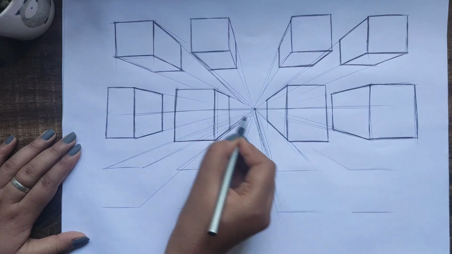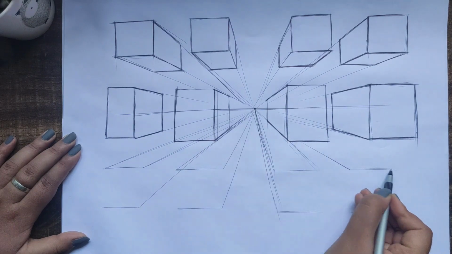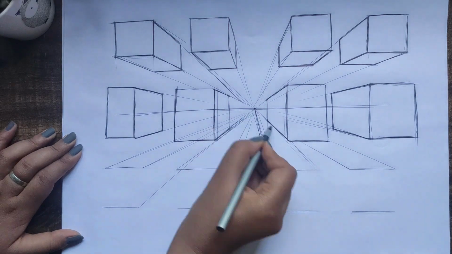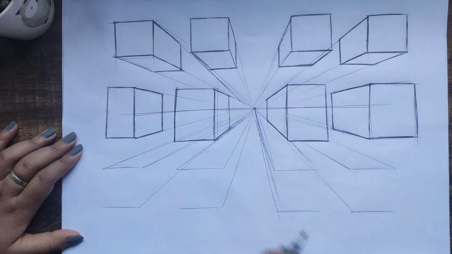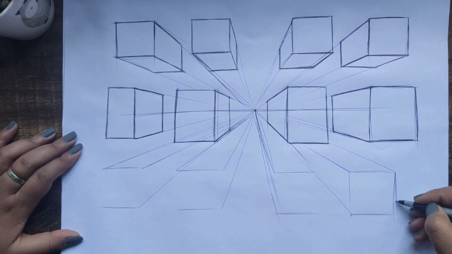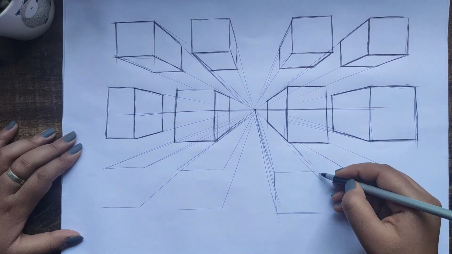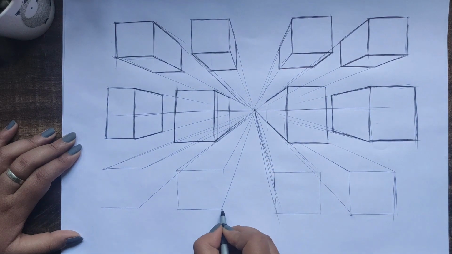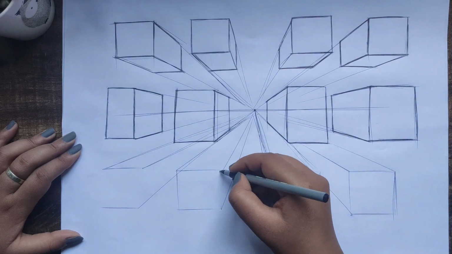As you can see here, I'm not drawing the line all the way to the vanishing point, because I got the hang of it, like at what angle or in what direction the line is coming from. So once you get the hang of your perspective sketching, you don't have to draw your line all the way to the vanishing point. Just make sure that you get the perspective right.